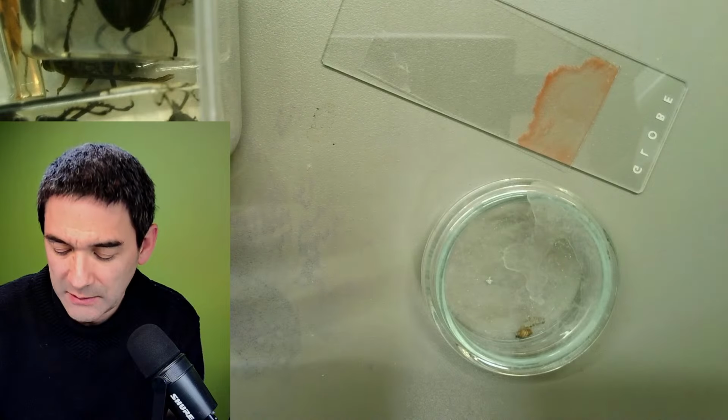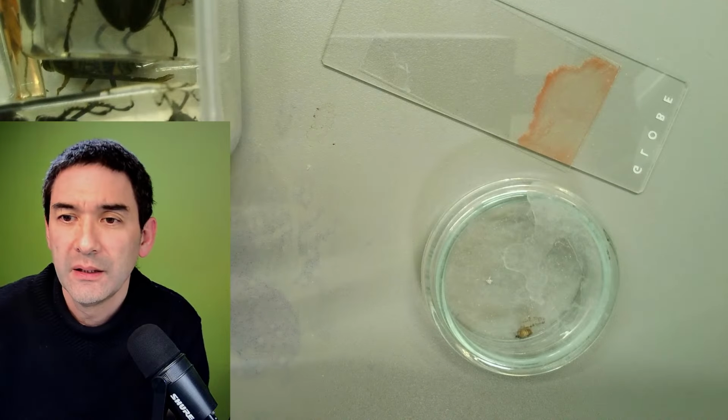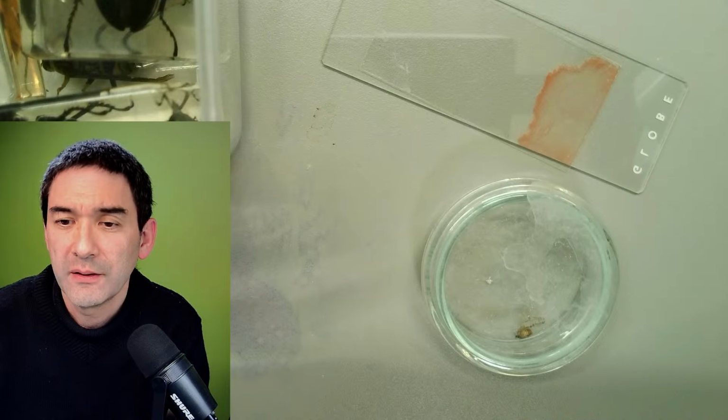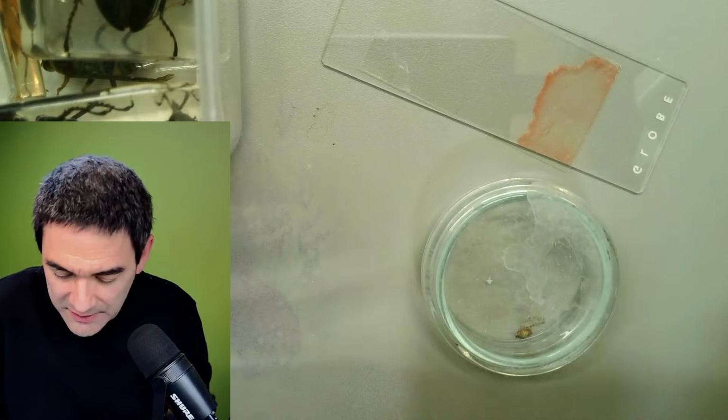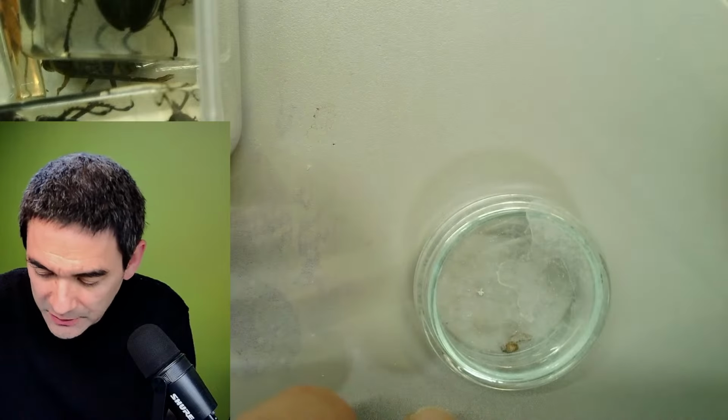So I think the bleeding stopped now. Okay. So I hope that this is going to be fine. Okay, so let's get that sorted out first. The blood we can look at later.